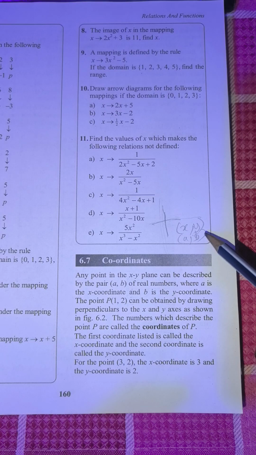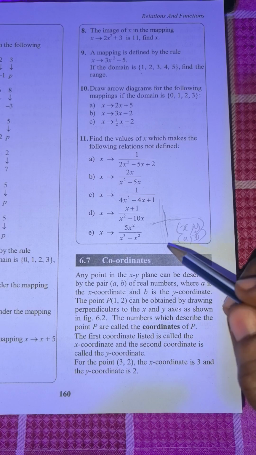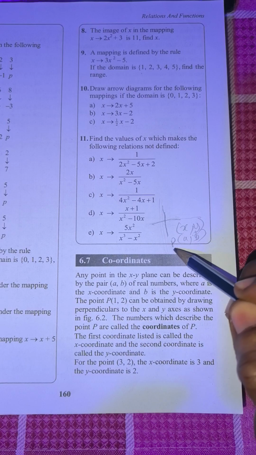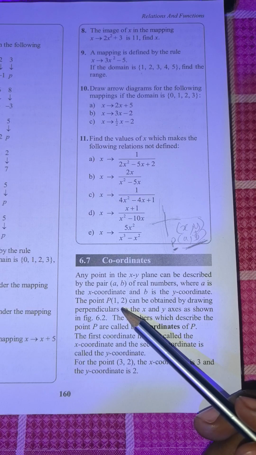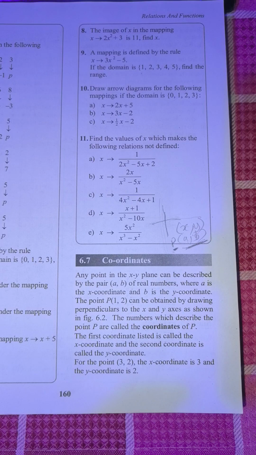So that's what it means, right? So X and Y coordinate. So the point, which is this, P, is actually this. So this point is represented by this A and B. So that's what we are saying, the point. So the point A1, 2 is what? XY or AB. That's what we're talking about.